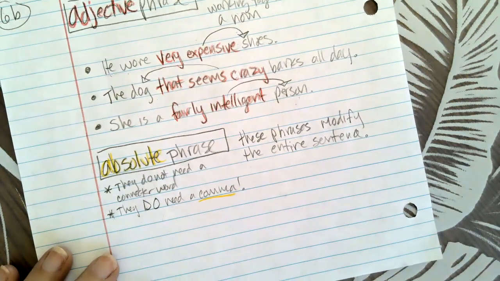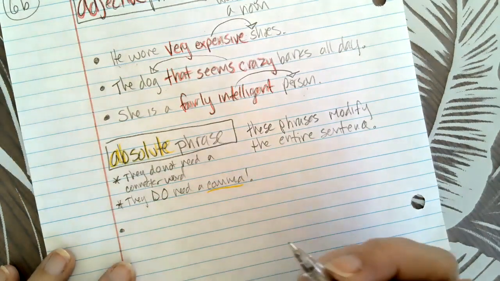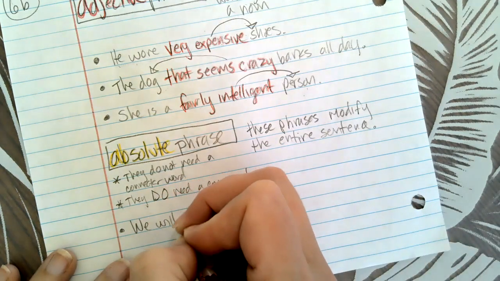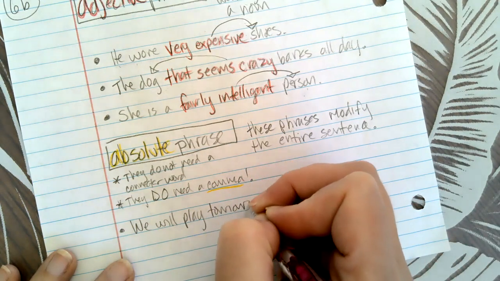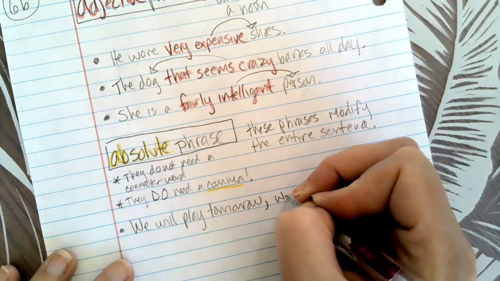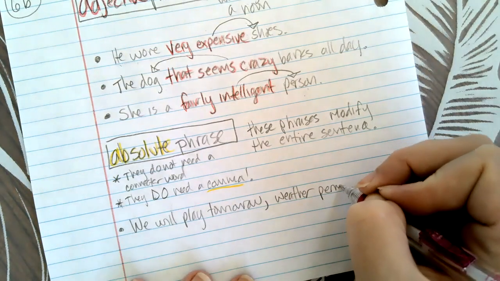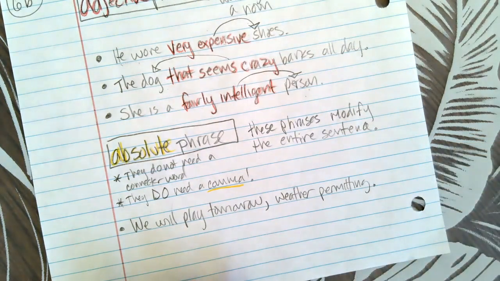And here we've got a couple of them. So we'll do the first one. We will play tomorrow, comma, weather permitting. Okay.